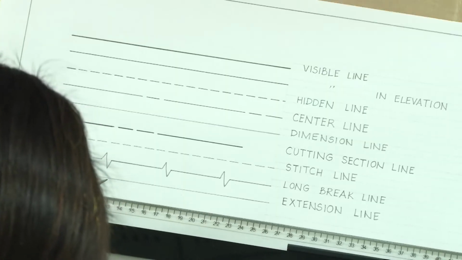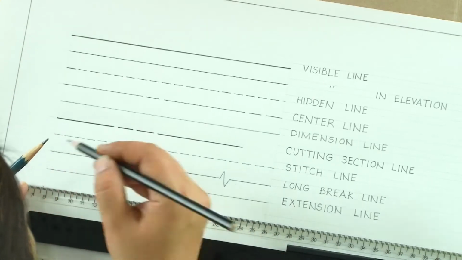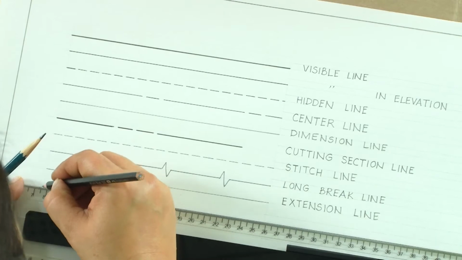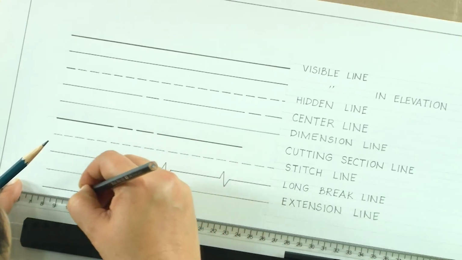These are the most common lines which will be used by you. Sometimes we also use break lines for curved objects, for example, hollow pipes. In that case, if there is a pipe, there will be two parallel lines which will be drawn in elevation or in section, whatever.